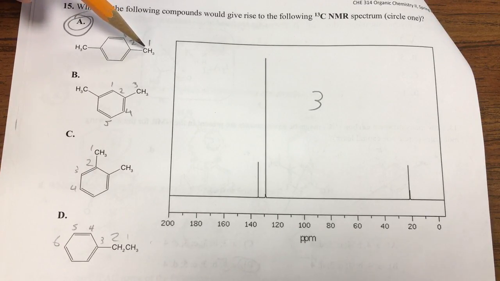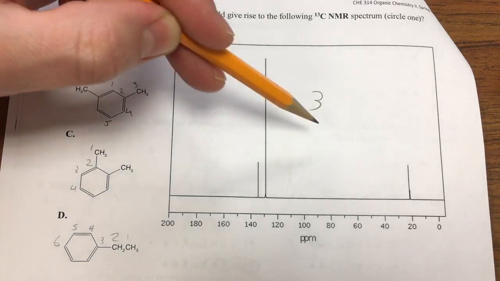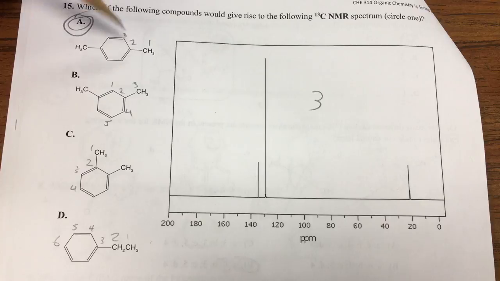So we have 1, 2, 3. This one we did in the previous problem here. 3 signals with this one. You can see that's the answer because we have 3 signals given. I should say this is 3 expected signals, and that is what's given over here, unless we have overlapping peaks.